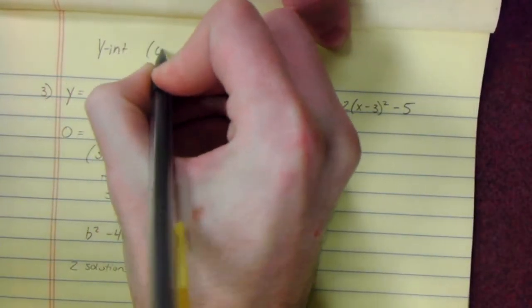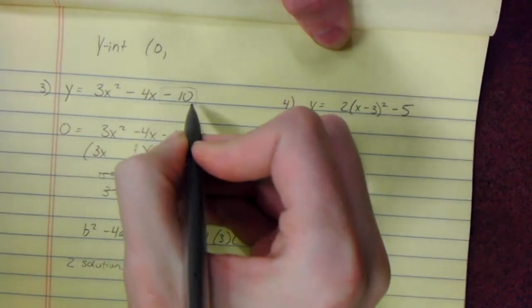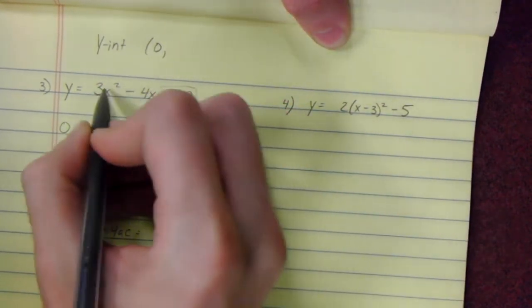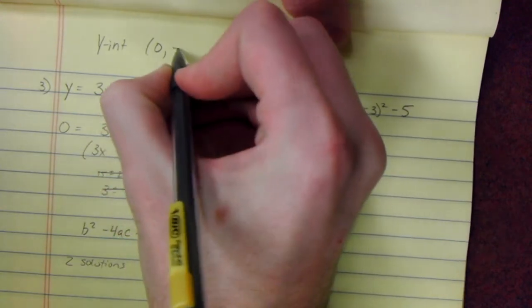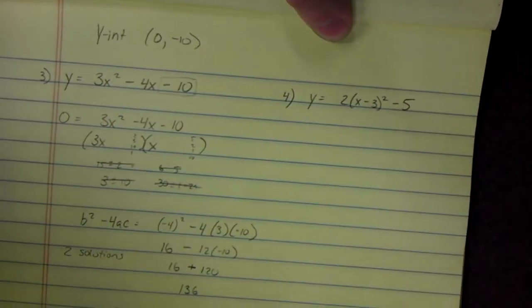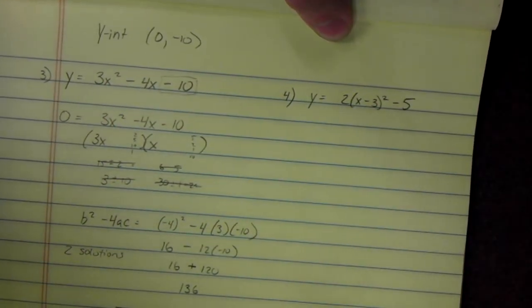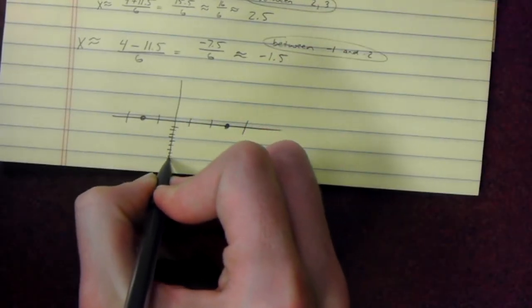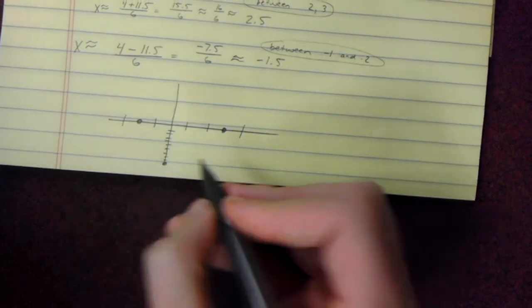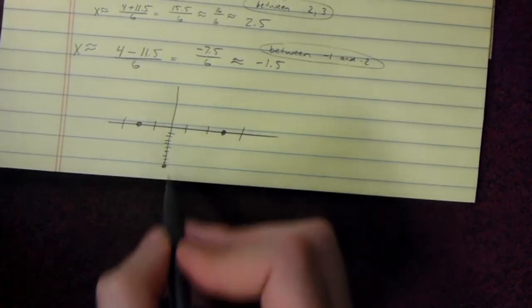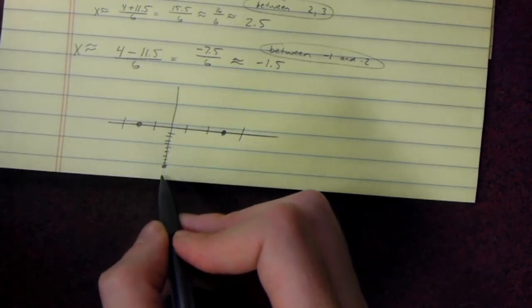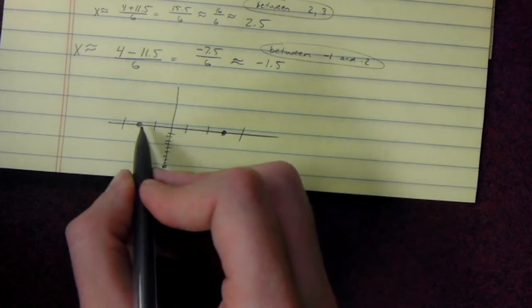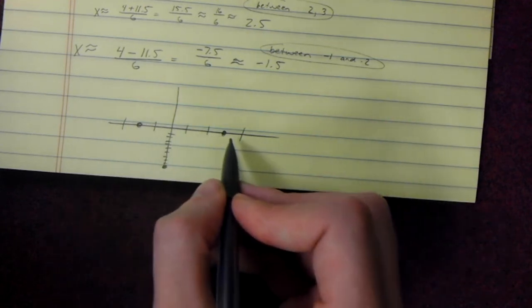It would just be at x equals 0. And really we can just look at the last number, because if you plug in zeros here, those are both going to disappear. So the y-intercept would be at 0, negative 10. So somewhere way down, 1, 2, 3, 4, 5, 6, 7, 8, 9, 10. Way down there. If this were drawn to scale, it would be further down. We'd have our y-intercept.